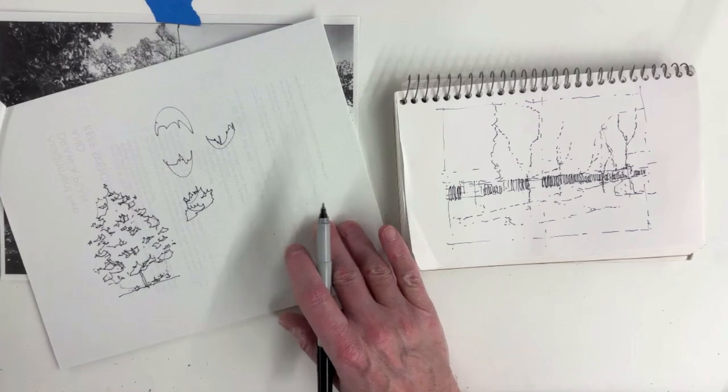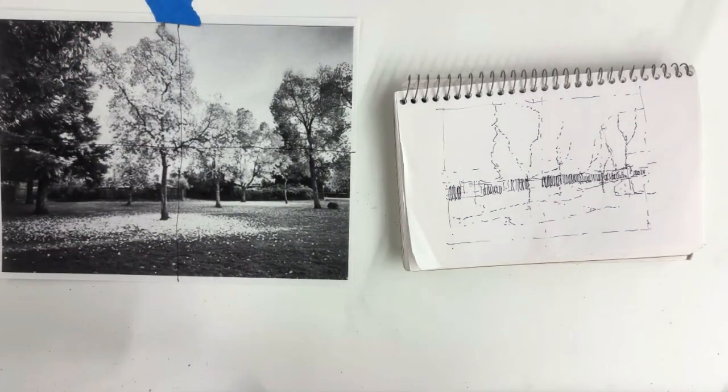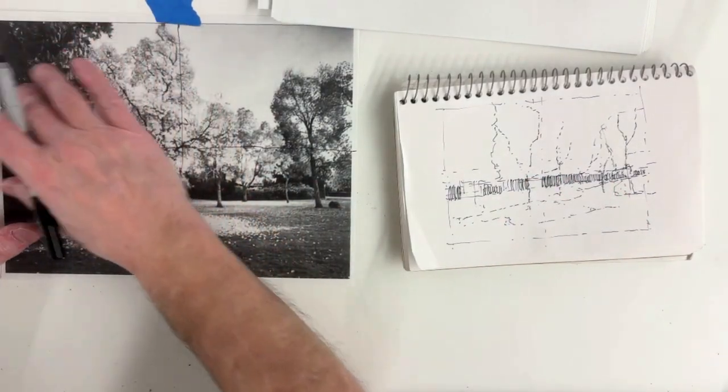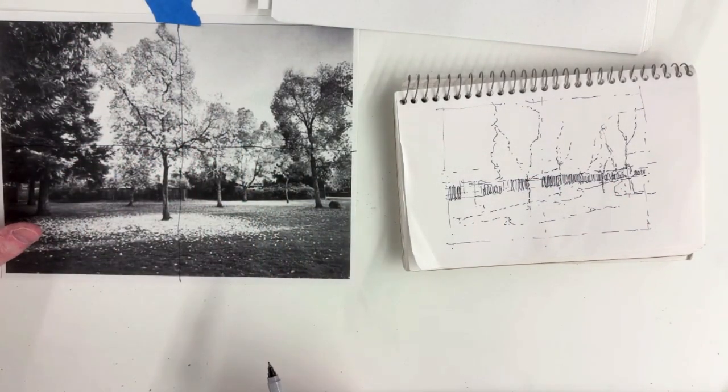When I'm looking at this, I would immediately start doing clumps of these with a reverse umbrella.